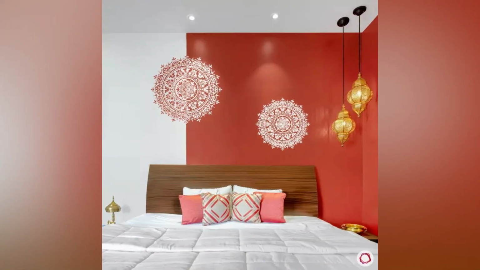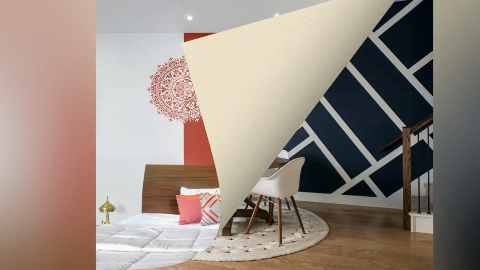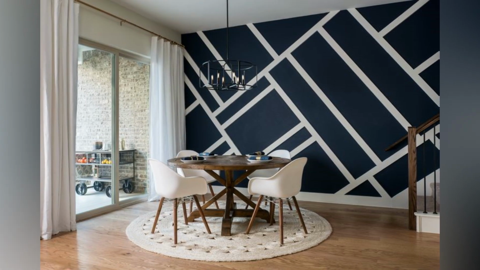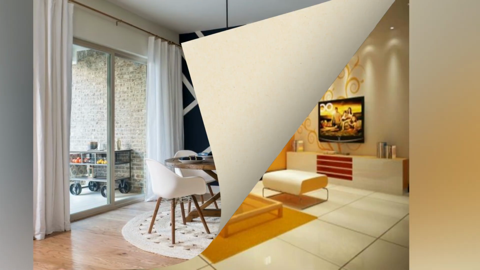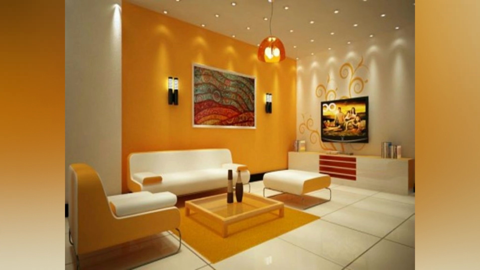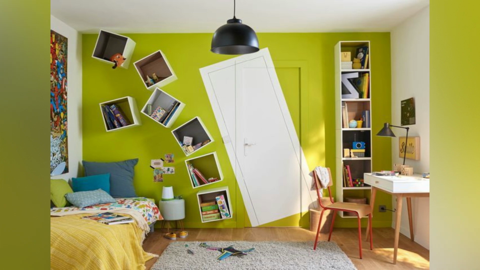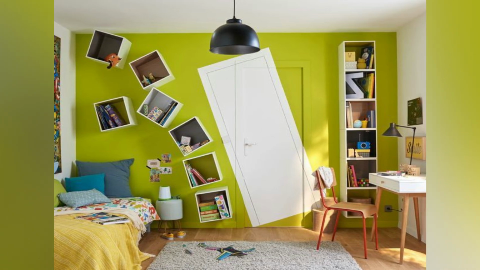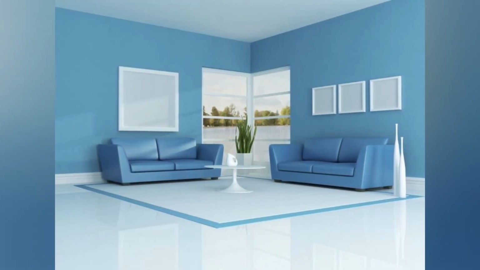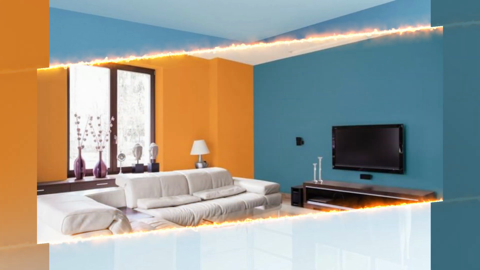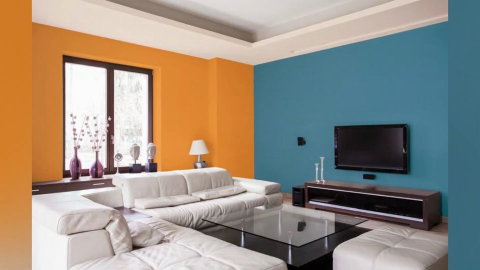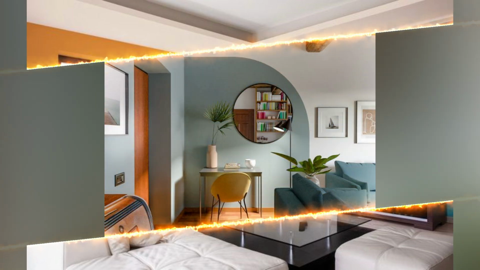Want to make a statement? Dive into the world of textured painting techniques that add depth and dimension to your walls. We'll also explore the magic of metallic accents, chalkboard or whiteboard walls for functionality, and the dreamy watercolor effect that brings a touch of whimsy to any room. Watch and be inspired as we showcase creative ideas that cater to various tastes and interior styles.